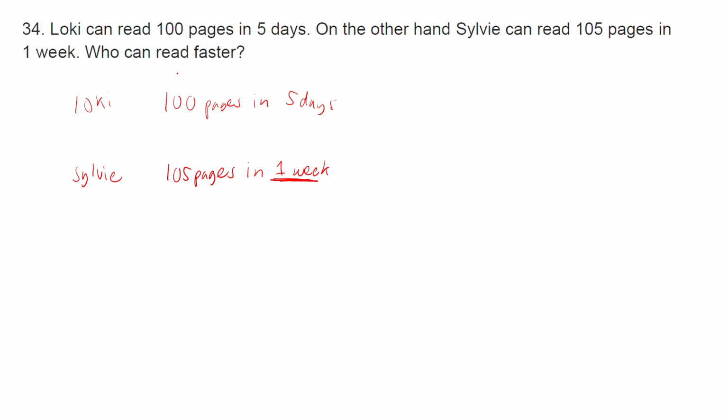Because it's not that logical to compare days with weeks, because of course there are 7 days in a week, and this one here is only 5 days. So what we have to do is find a common denominator. We have to make this 105 pages in 7 days. So the comparison would be for Loki 100 pages in 5 days, and for Sylvie 105 pages in 7 days.